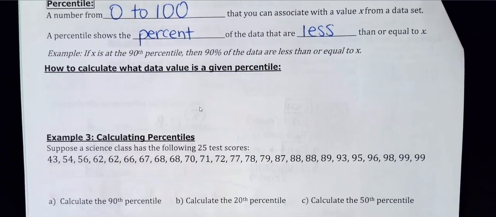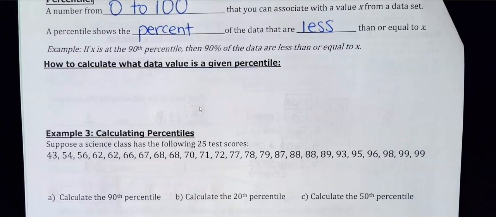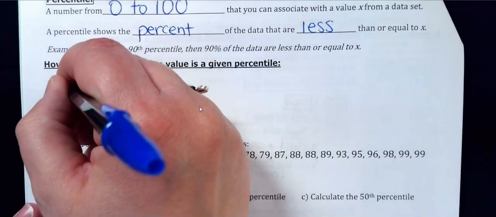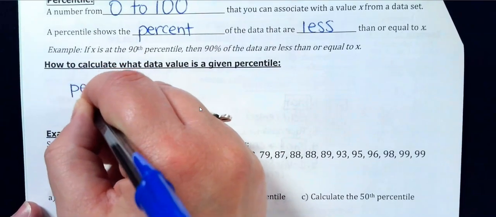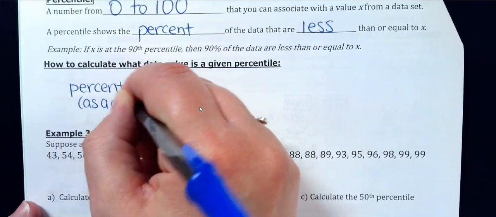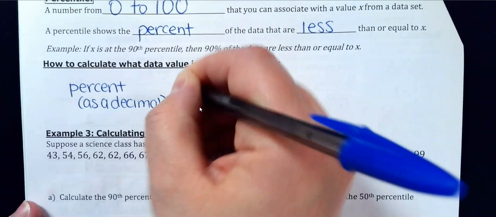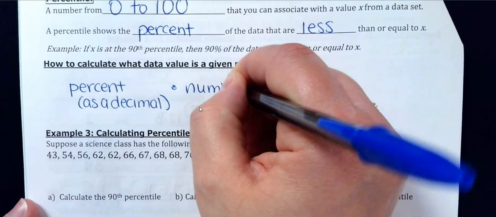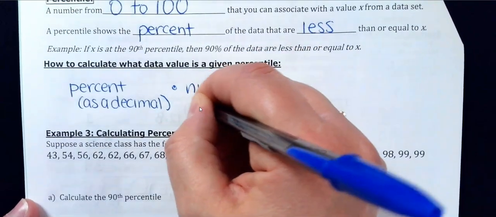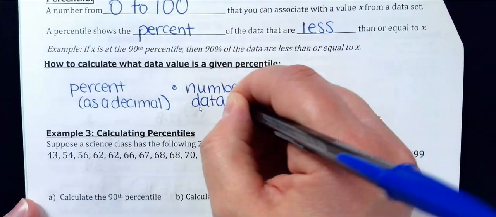Now there's two things we're going to do with calculating these. The first one is how to calculate what data value out of the set is a certain percentile. To do that, you're going to take the percent, and I would do it as a decimal, and you're going to multiply that by the number of data values in the set.